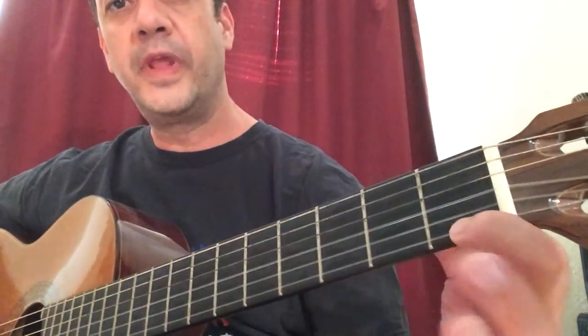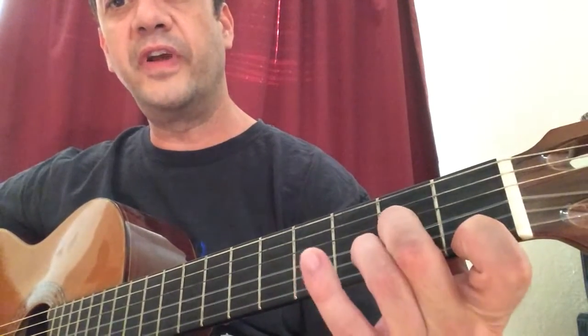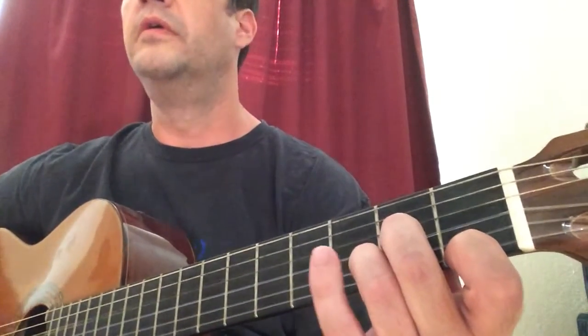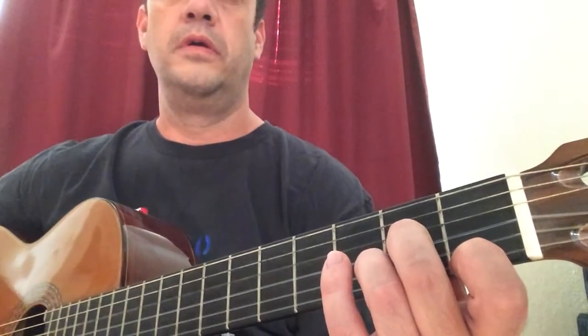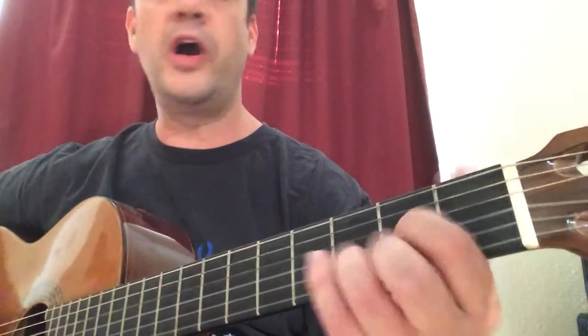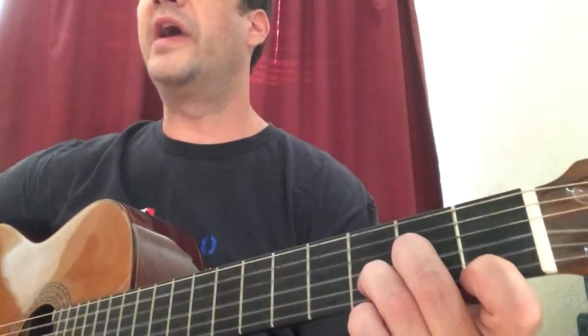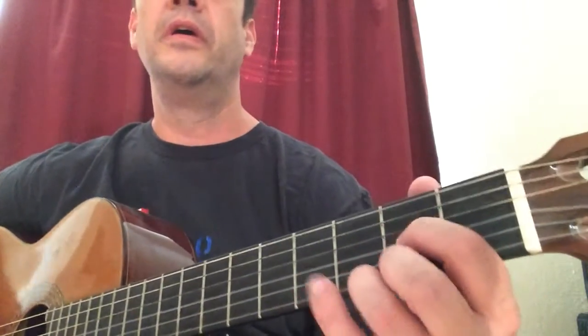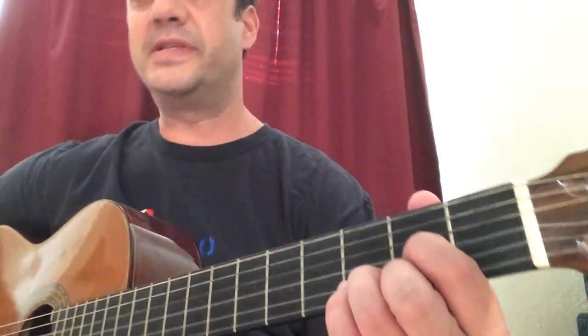Then we have our 3 minor chords. D minor, index finger, 2nd finger, and 3rd finger. And if you compare D major and D minor, you can hear how minor has kind of a sad sound, and major has kind of a happy sound.